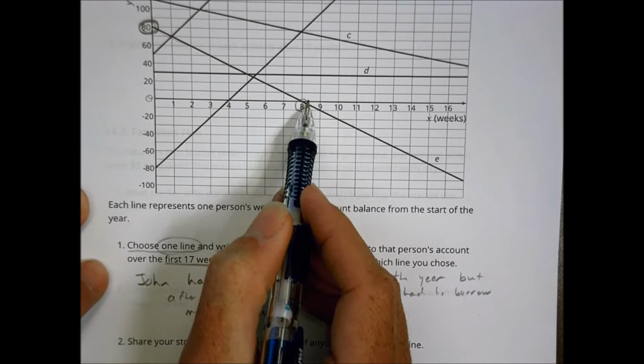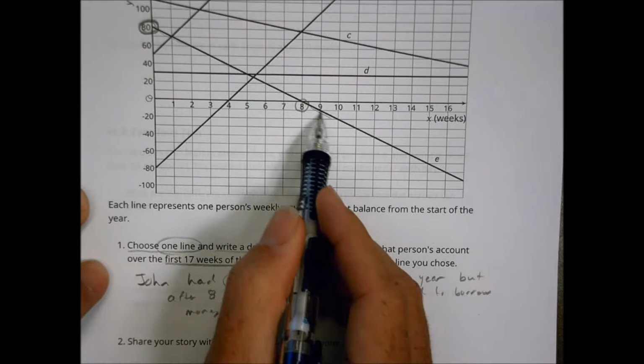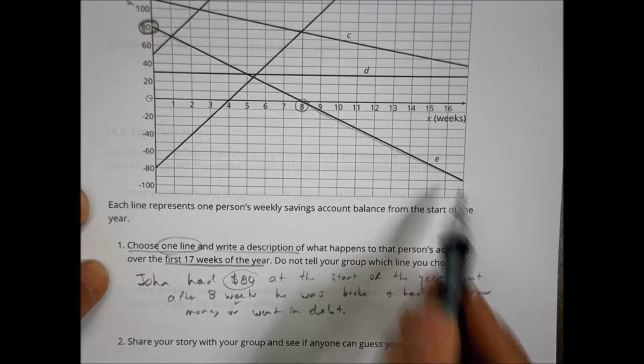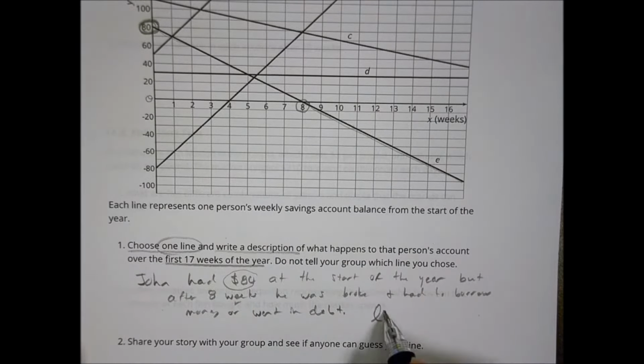Oh, he ran out right here at 8 weeks. That matches my story. And sure enough, he maybe had to borrow money or went in debt because he just kept spending even though he doesn't have any. He's going to have a terrible bill later on in life. So don't do that. Don't be like line E. So we would say line E describes my story there.